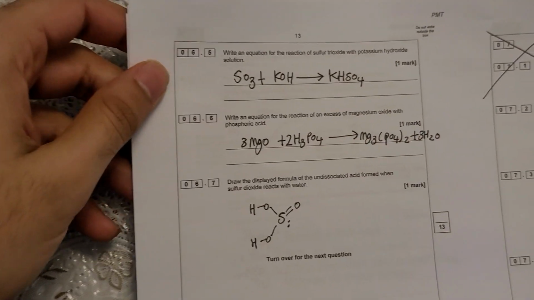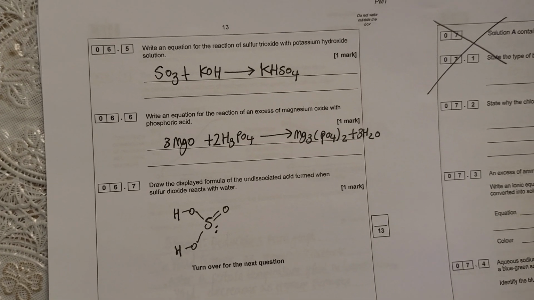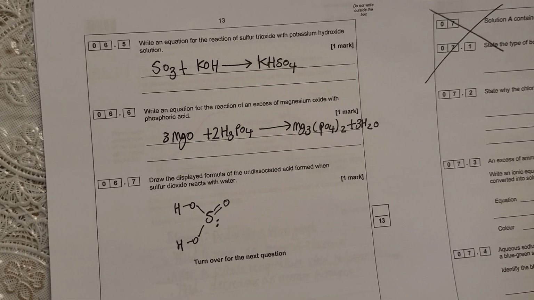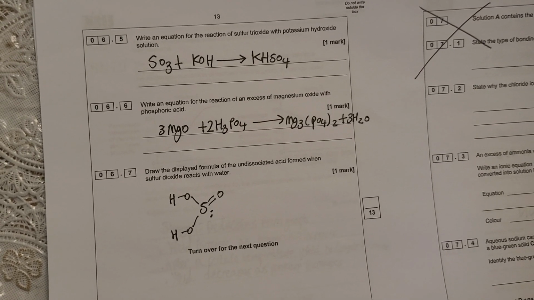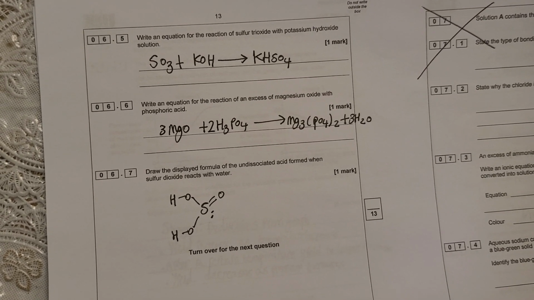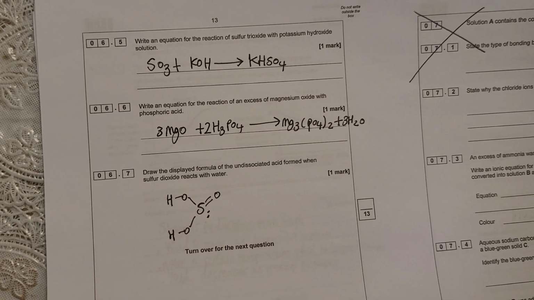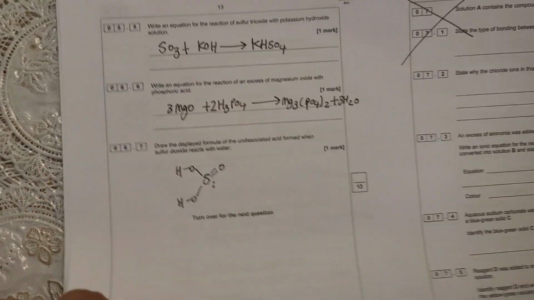Question 6.5, sulfur trioxide, potassium hydroxide, SO3 plus KOH to form KHSO4. Write an equation for the reaction of excess magnesium oxide with phosphoric acid, 3MgO plus 2H3PO4 to form Mg3(PO4)2 plus 3H2O, and then draw the displayed formula of the undissociated acid formed when sulfur dioxide reacts with water. That sulfur has a lone pair of electrons on it. Question 7 I can't do.